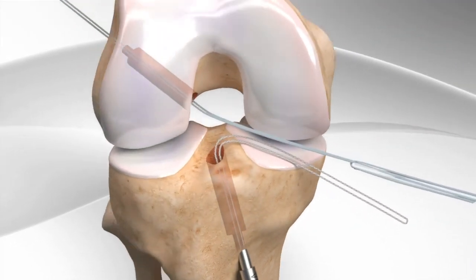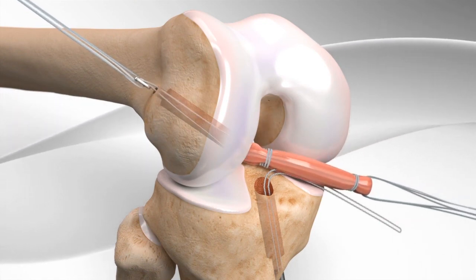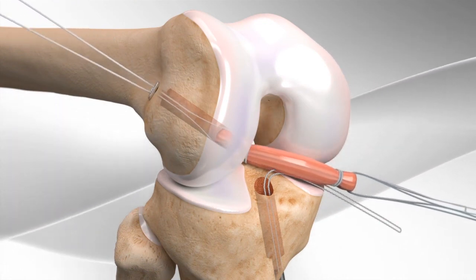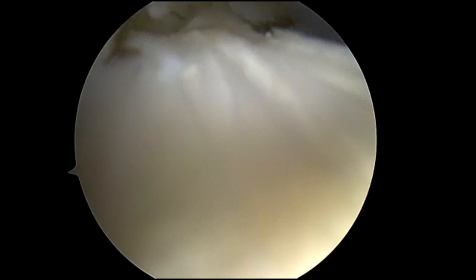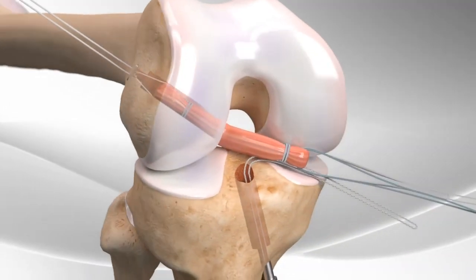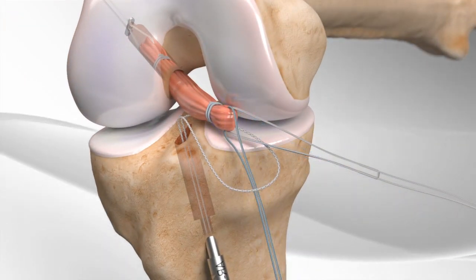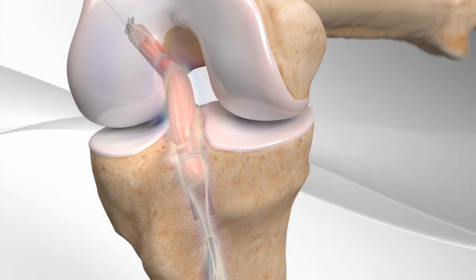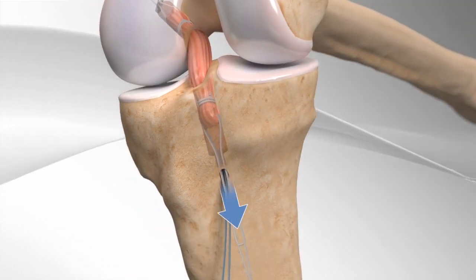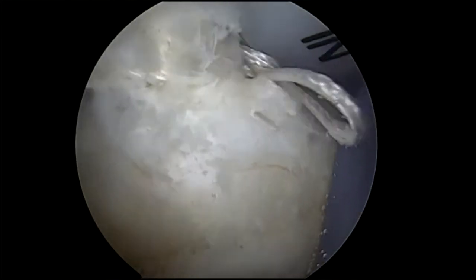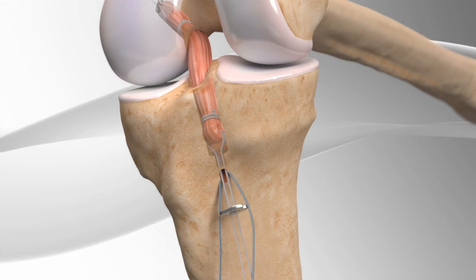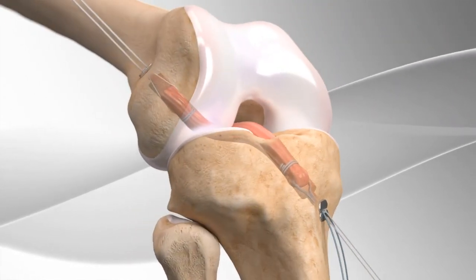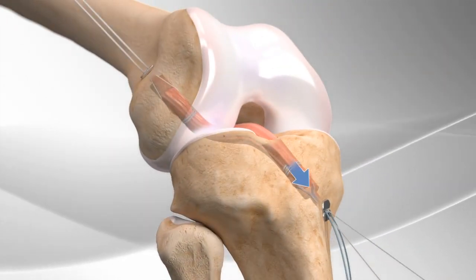The suture with the button attached to the graft is pulled through the femur. The button is flipped, and it catches firmly on the bone. The tensioning sutures are then sequentially pulled to draw the graft into the bone tunnel of the femur. The sutures from the tibial tunnel are then loaded with the other end of the graft, and then the graft is drawn into the tibial tunnel. A button is added to the sutures on the tibia. Then the graft is sequentially tightened into the tibial tunnel.